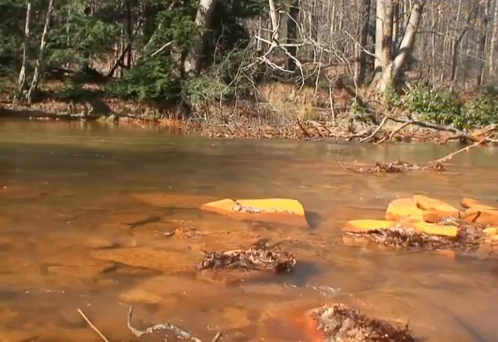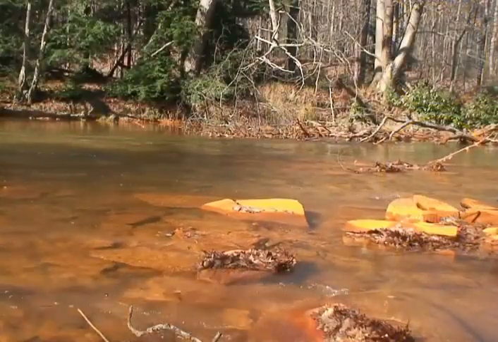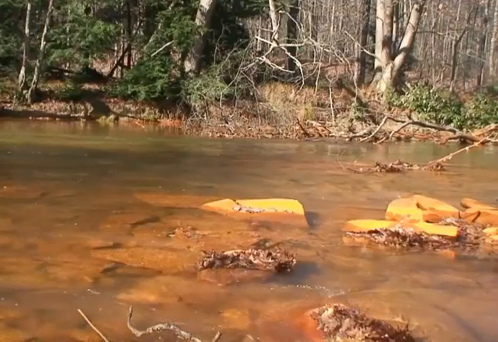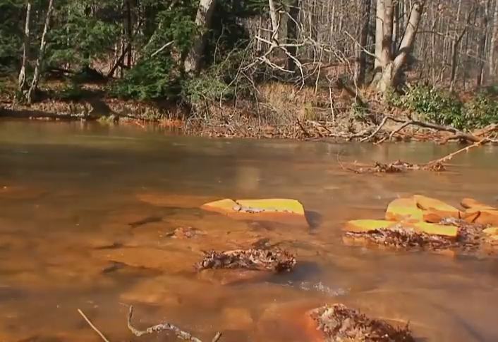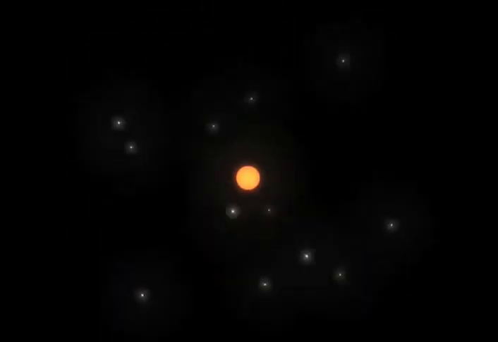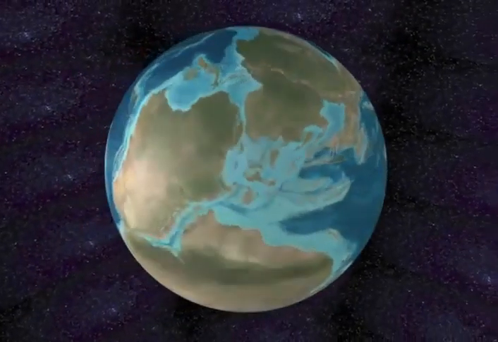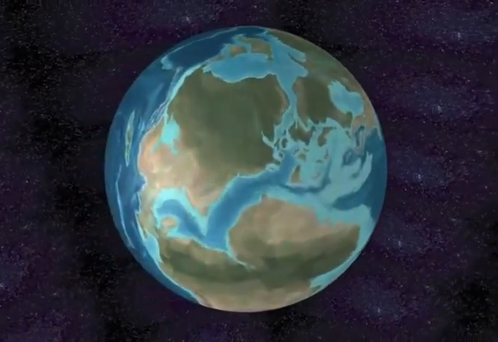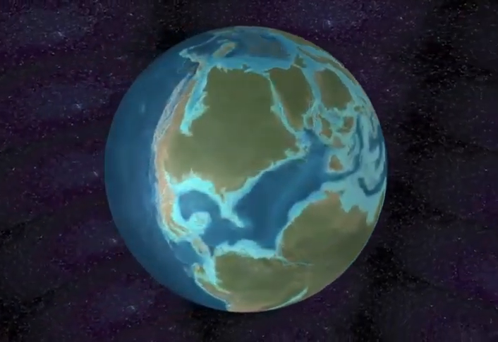What seemed like a simple stream, we now know is much more complicated. It's a result of many things. Some too fast to see, others too slow to notice. But each one of them critical to understanding complex environmental problems like our polluted stream.